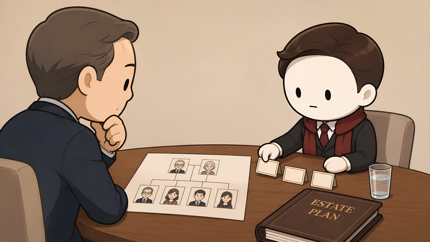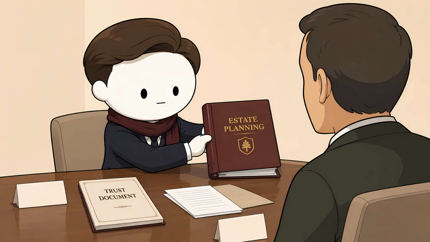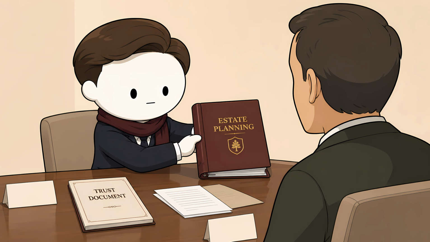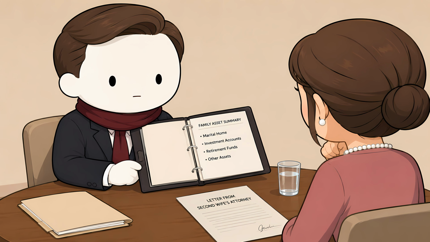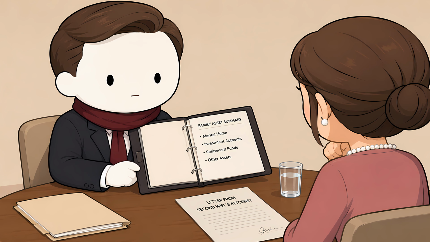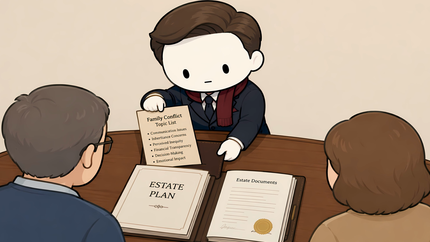The father studies the family tree while you keep the seating arrangement cards aligned. You turn the estate planning binder toward the father without moving the trust document. The second wife watches the letter from the second wife's attorney while you hold the binder open. You place the family conflict topic list inside your hidden notebook.